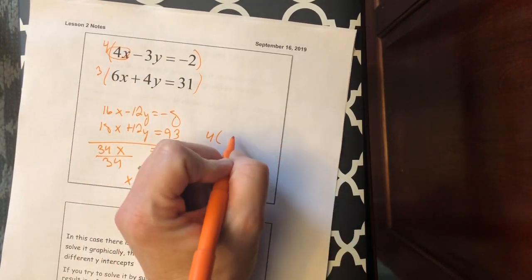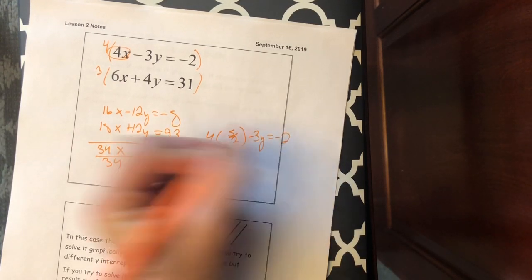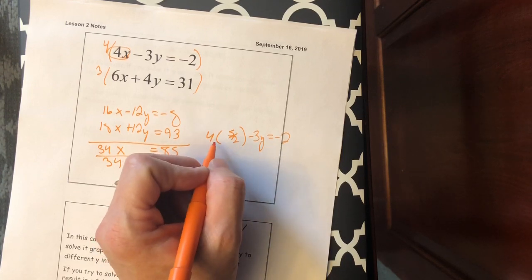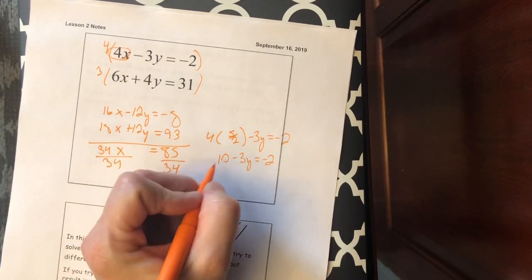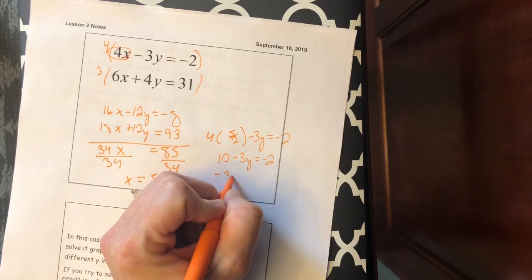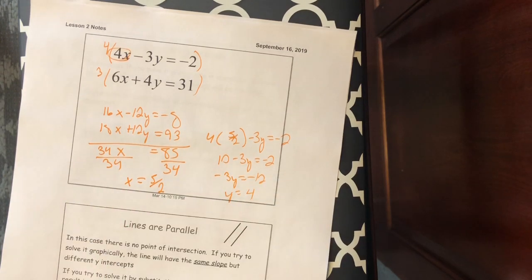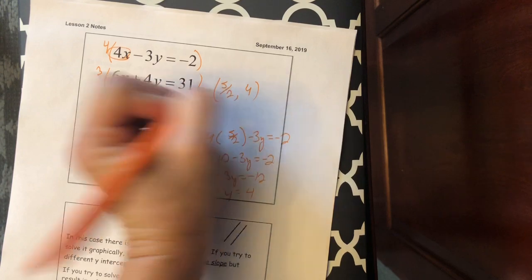So 4 times 5/2 minus 3y equals negative 2. 5/2 times 4 is 10. So when I subtract the 10, I get negative 12, and y equals 4. So my final answer is (5/2, 4).